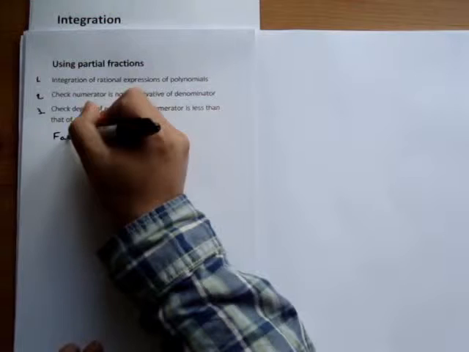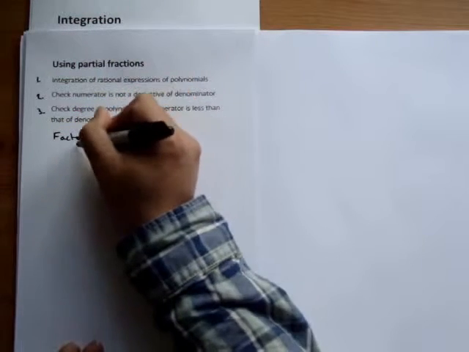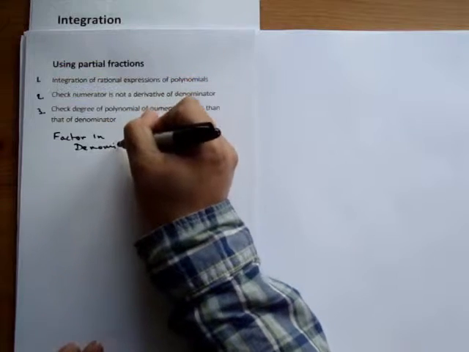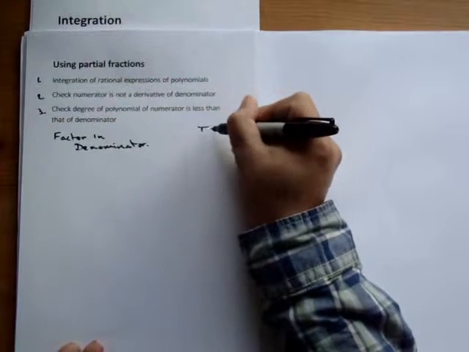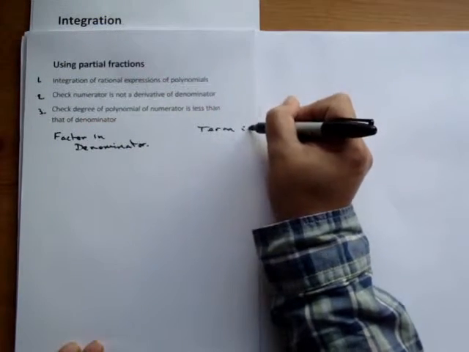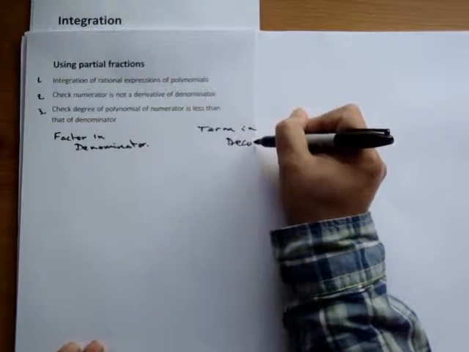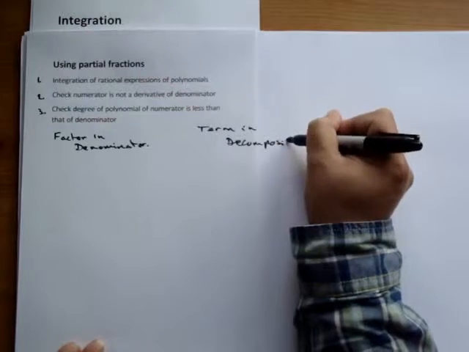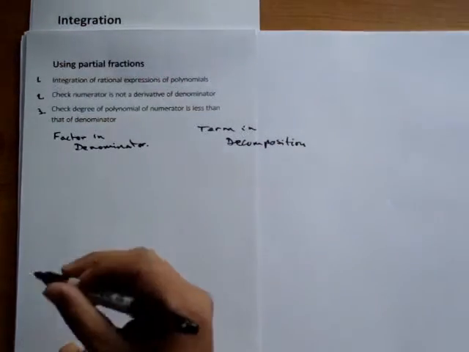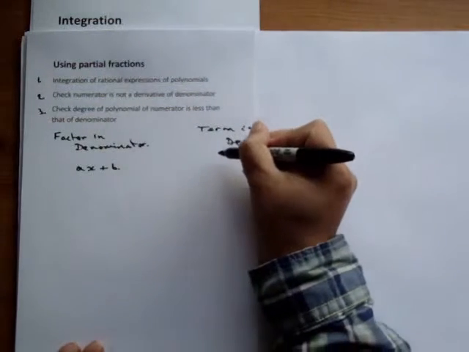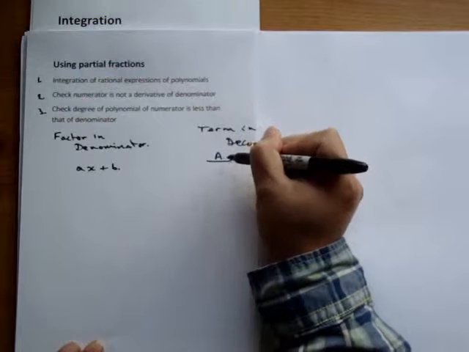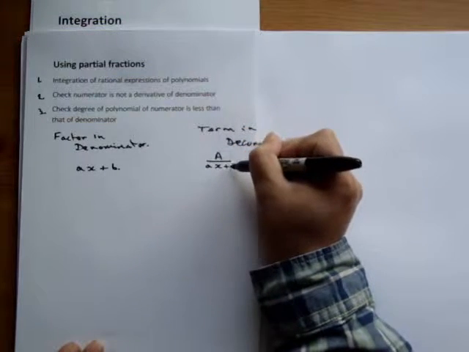So if we had this factor in the denominator and then the term in the decomposition: if it was simply ax plus b in the denominator, we would have just one constant, A over ax plus b.